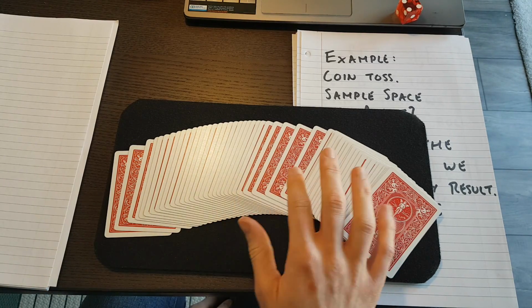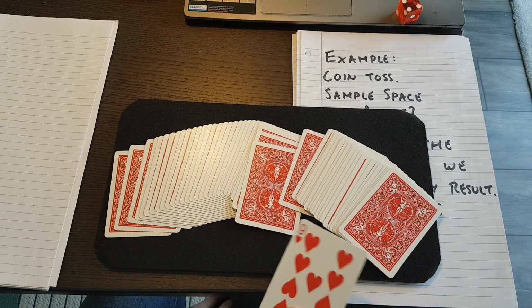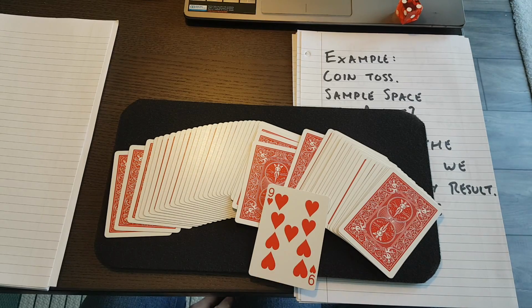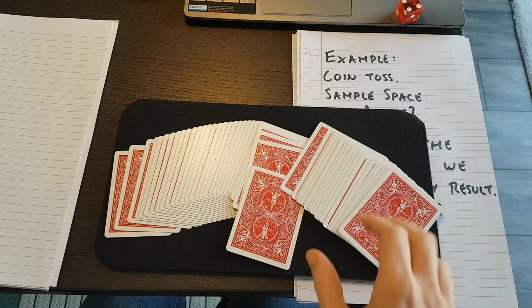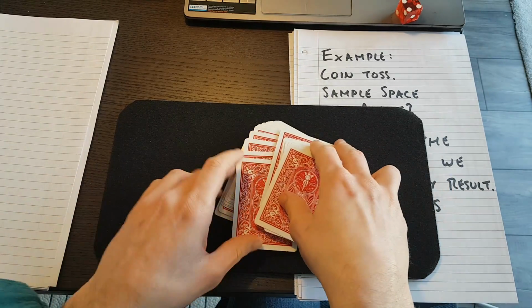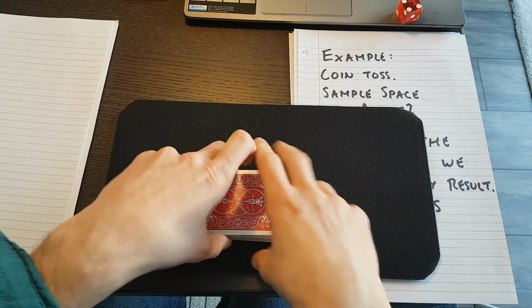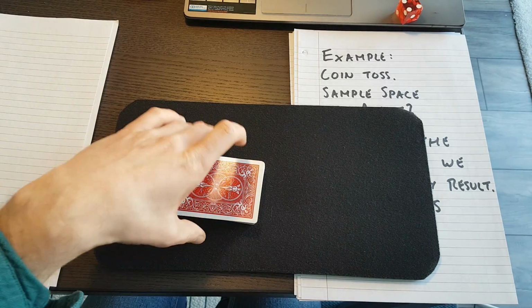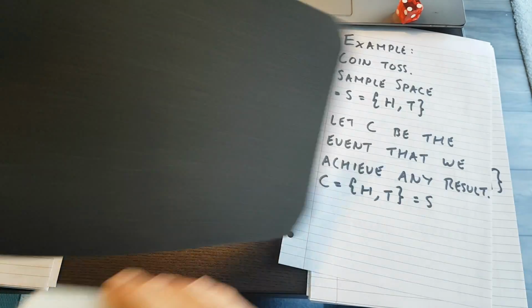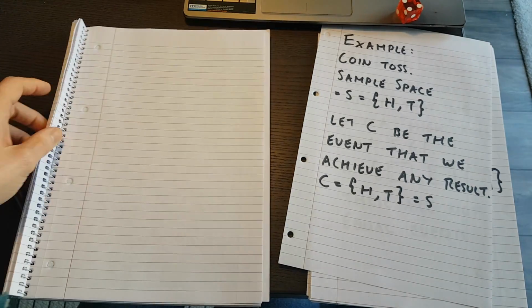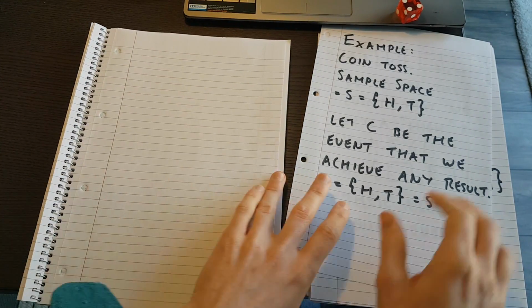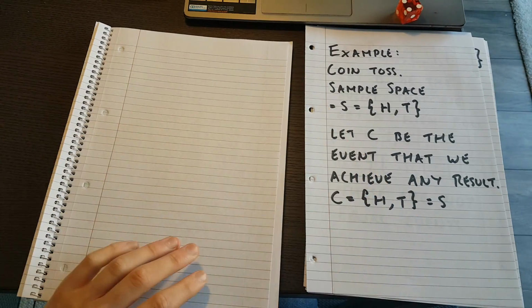So say I draw a card at random here, and I missed, I got the 9 of Hearts. That would mean that I picked a card from a different subset from the set of spades. So that's another example using a slightly different context.